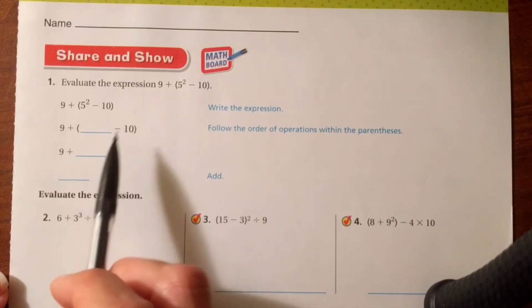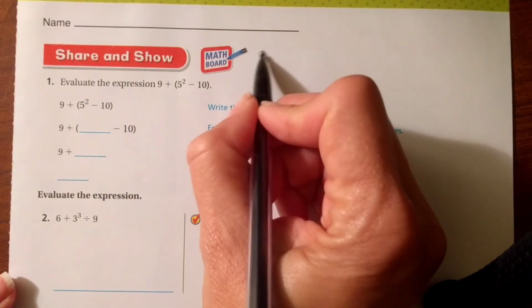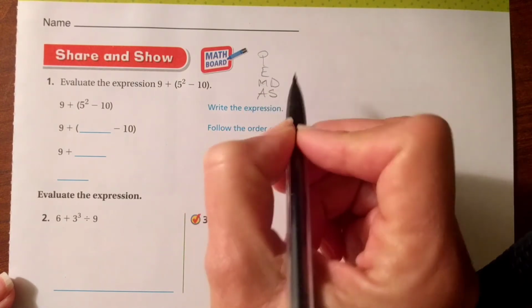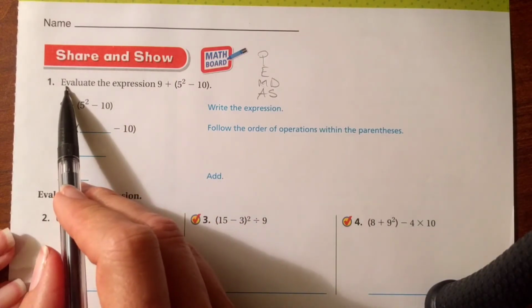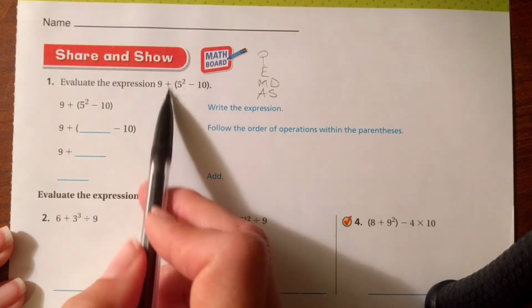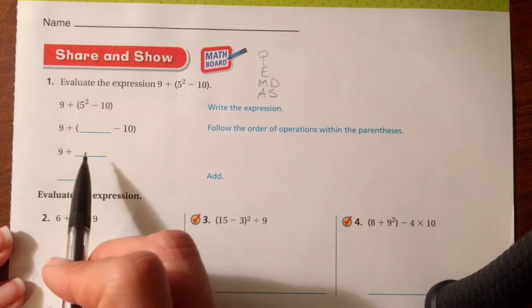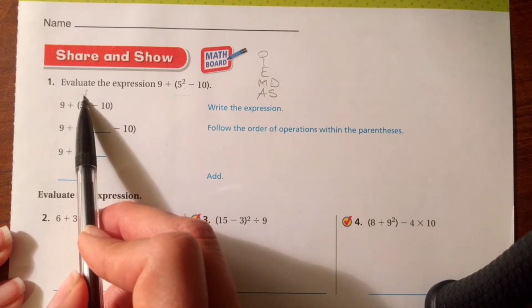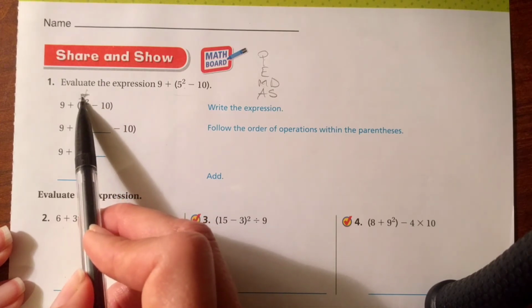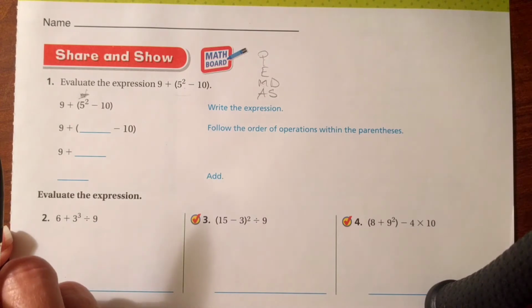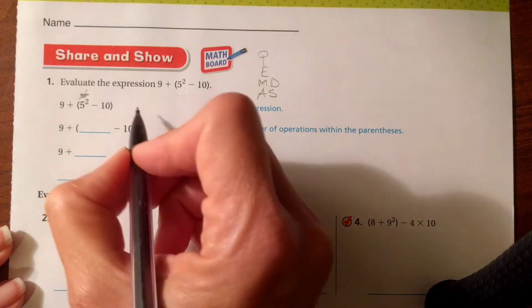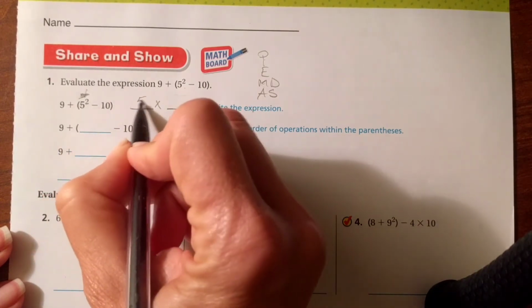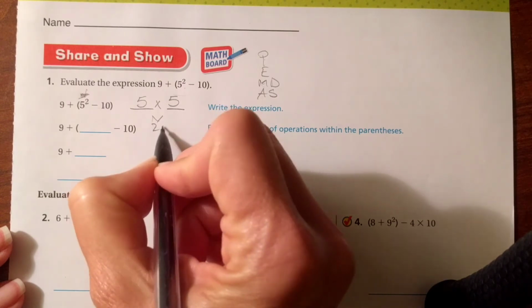Okay, let's take a look at a couple more. Remember PEMDAS. All right, so evaluate this expression. We do have parentheses, so we'll do parentheses first. But within those parentheses, we have an exponent. That has to happen very first before we can subtract the 10. So first we put down 2 power lines, put the 5, the base, on the power lines, and we end up with 25.